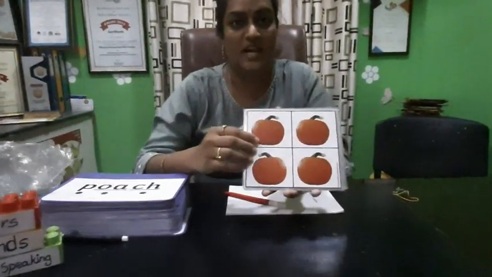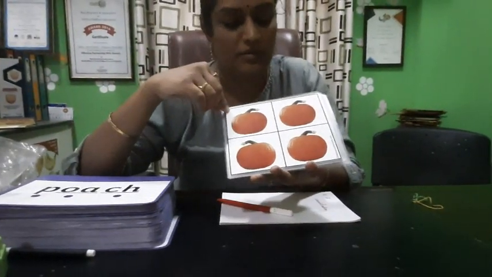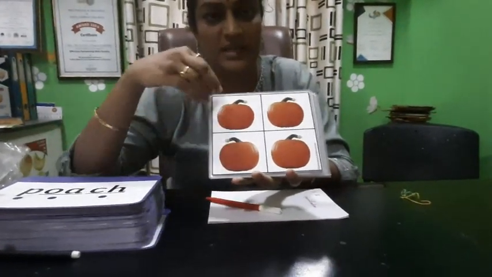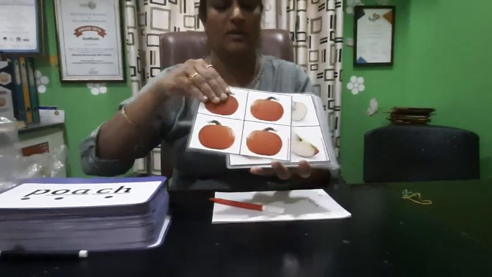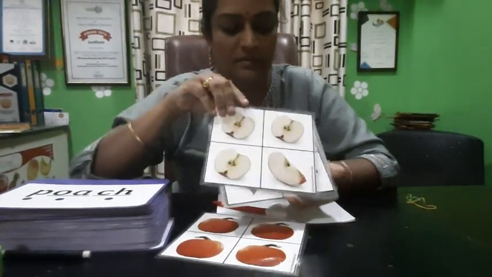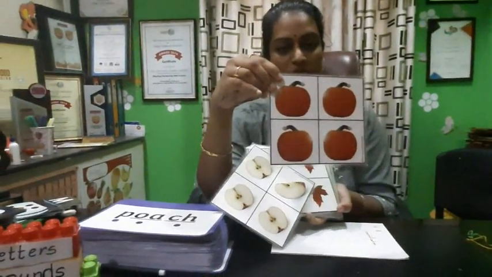Made a few cards. Now, this is an odd one out card. The child has to look for the pumpkin that looks different and clip it. So the child starts observing closely. Here, if you see, this pumpkin is different. So the child is supposed to clip that. Similarly, this. Okay. So this is nothing but a mirror image. You can call this a mirror image wherein this is turned. Okay.